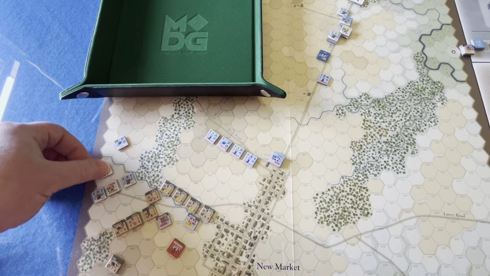So we'll put an out of command marker next to him. What this means is he is going to activate one less time than the division is going to activate. So put the marker there to remind us of that. Also, Imboden is going to be coming on the battlefield up here in this corner.